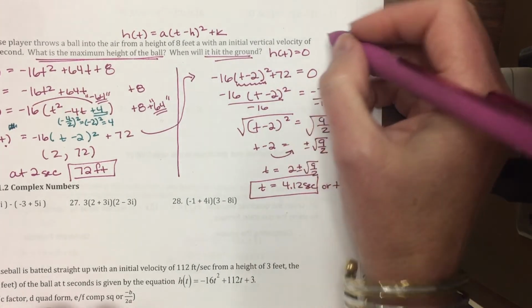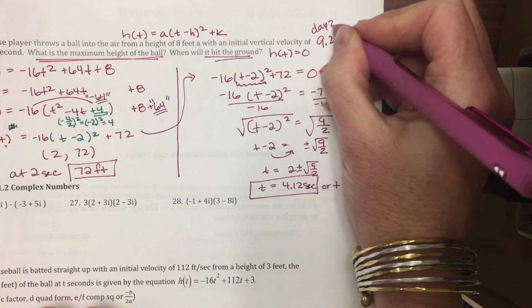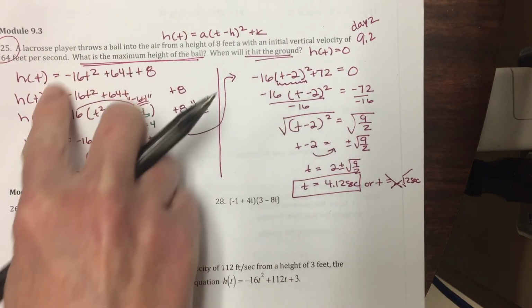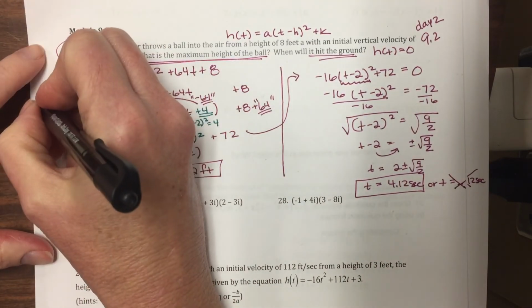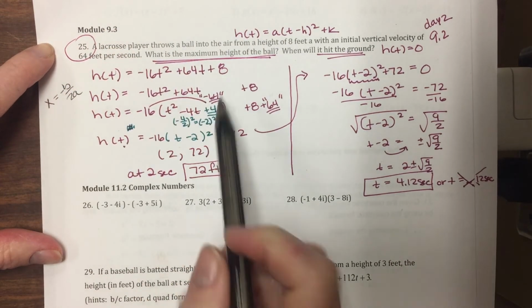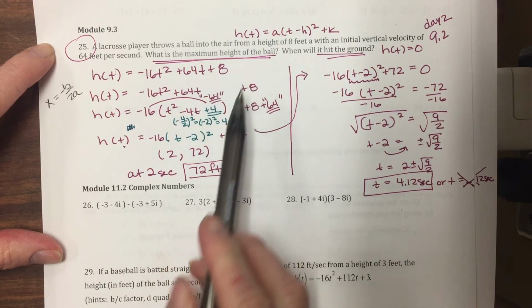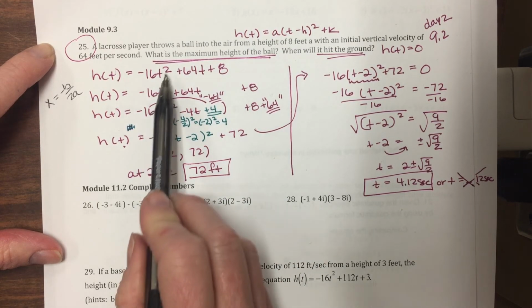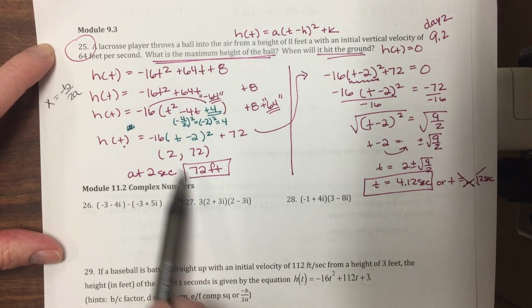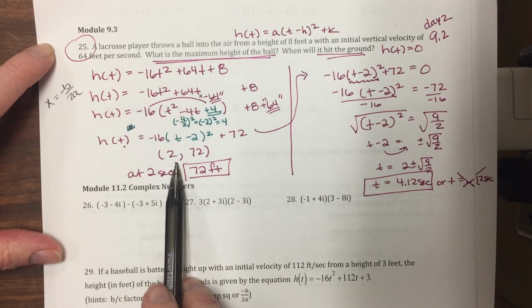So let's say this is all from section 9.2, and this is our day 2 notes. So let's say you don't want to use completing the square to do this problem. You actually don't have to. Let me get a different colored pen. You could solve this problem going back to Unit 3A. You could do this side over here very quickly by using the fact that your x, or your t in this case, is equal to negative b over 2a. When you do negative b over 2a with these numbers, you're going to get a 2. You plug a 2 back in for t, and you're going to get a 72 for your y. So that's how you could figure out your max height.